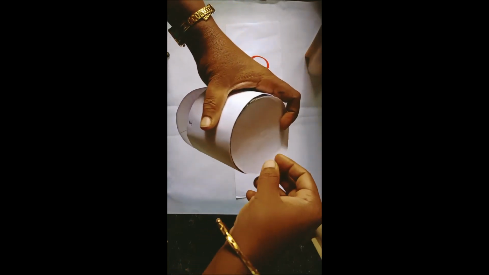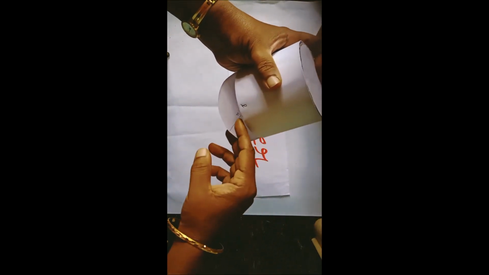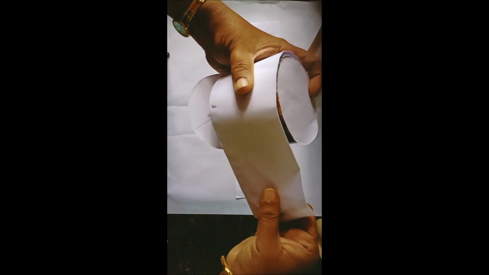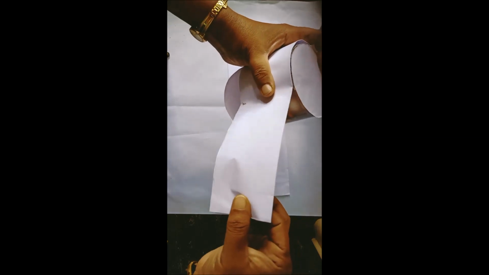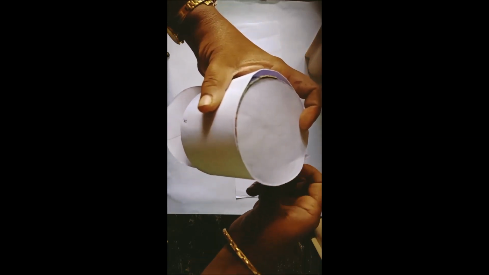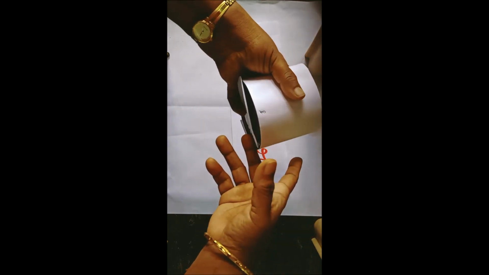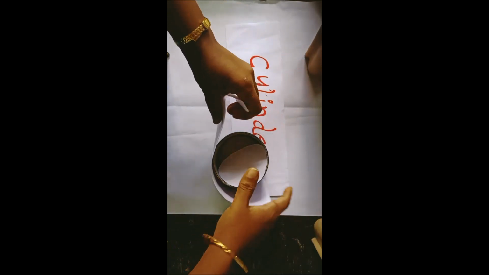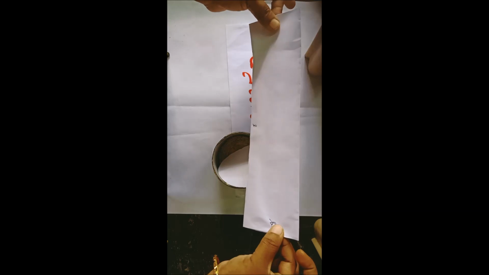So what is the top? The top is a circle, and the bottom is also a circle. So what is the body of the cylinder? It's nothing but a rectangle. So by joining a rectangle, you can easily get a cylinder. Do you understand, children, how we get the cylinder from the rectangle?